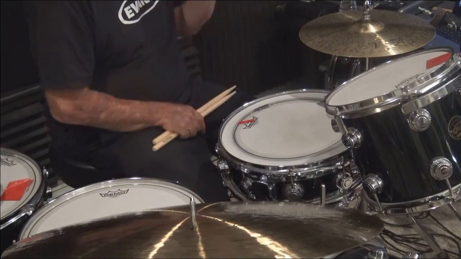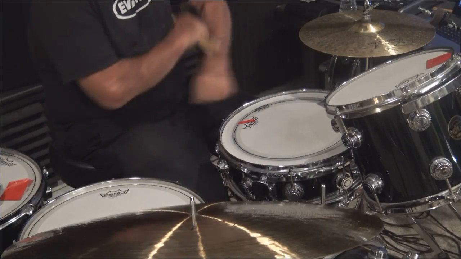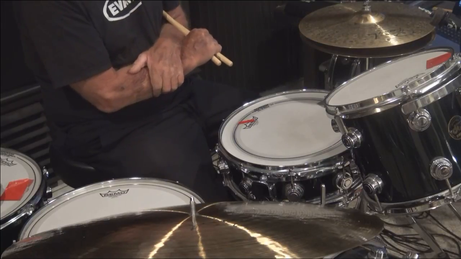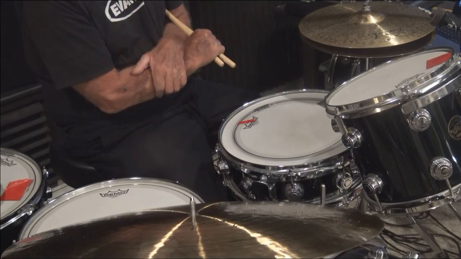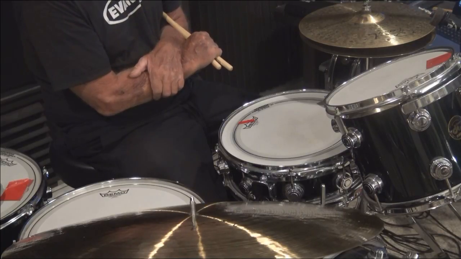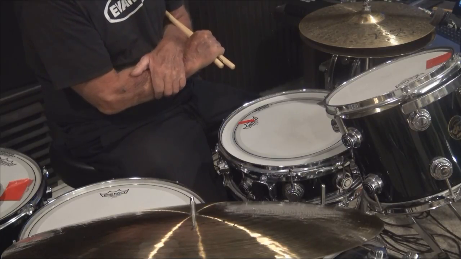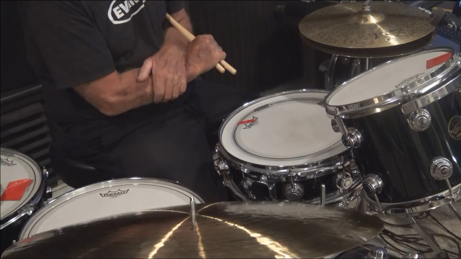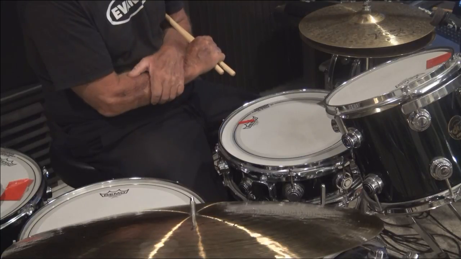Now, doing the stick control book every day on a drum pad, or hopefully you're doing it every day, is most definitely a valuable asset to us drummers. However, it does get a little bit boring and a little bit monotonous. But it definitely has its rewards towards the end of the day, or as you continue with your drumming career.